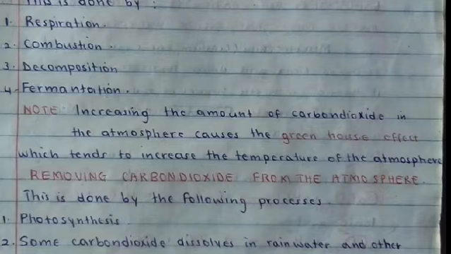When living organisms die and decompose, or the organic matter decomposes, it gives out carbon dioxide. Then fermentation, it is the process that is used in the making of alcohol. So it also contributes to the amount of carbon dioxide in the atmosphere.